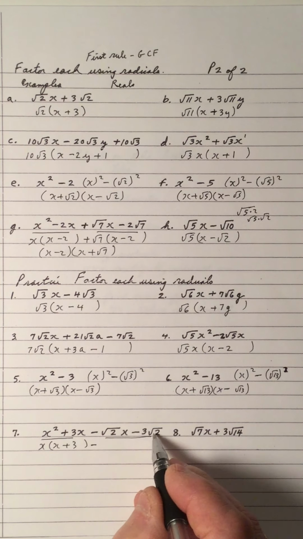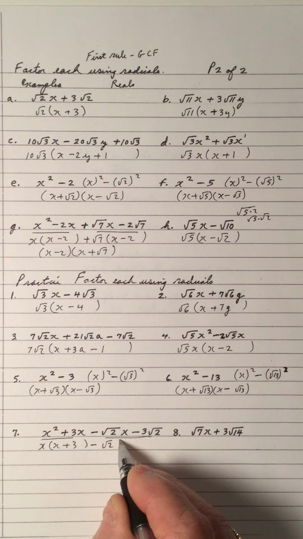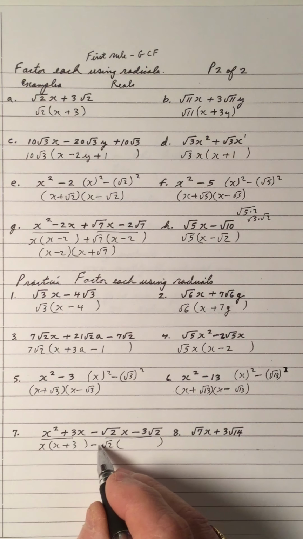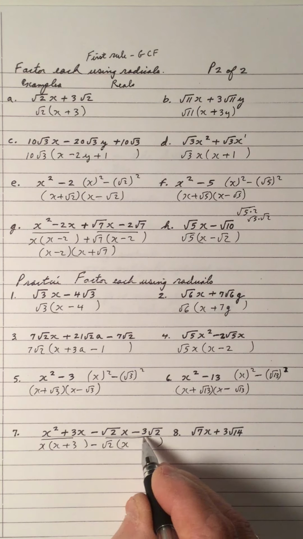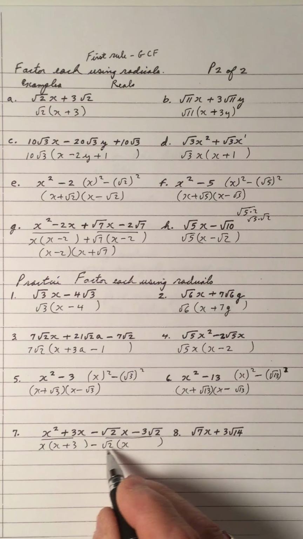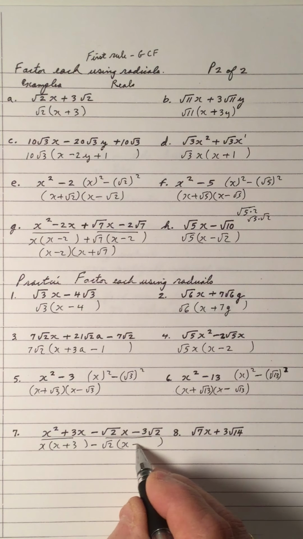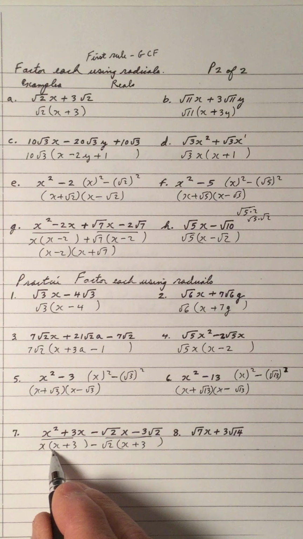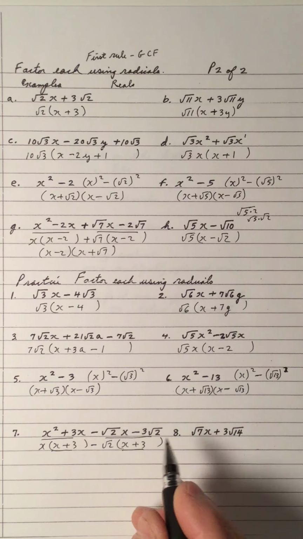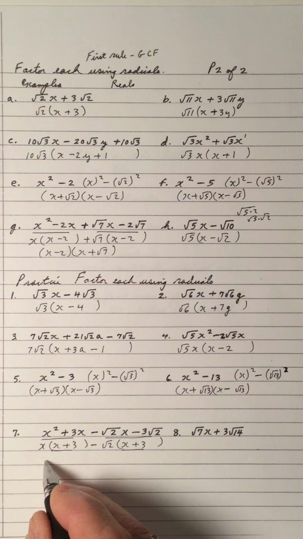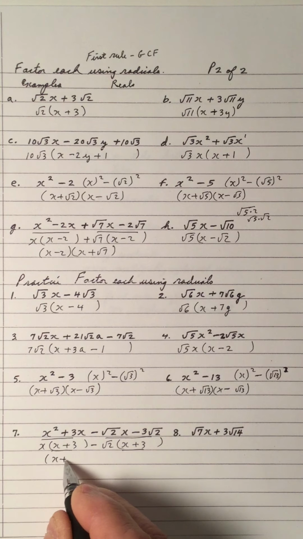And I see between these two, I see a root 2. So negative root 2x divided by negative root 2 is just x. And a negative 3 root 2 divided by negative root 2 is a plus 3. Notice this one has to be the same as this one if it's going to work. So the binomial GCF is x plus 3.